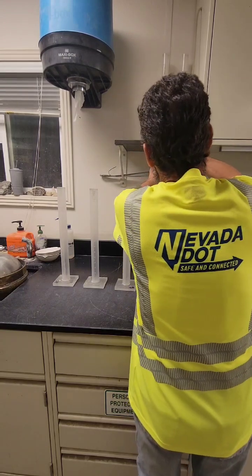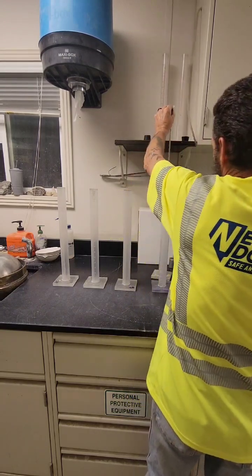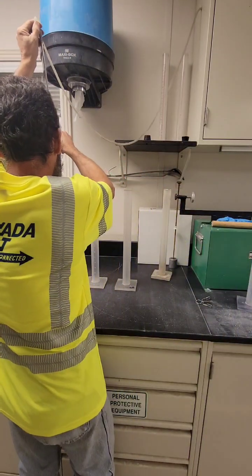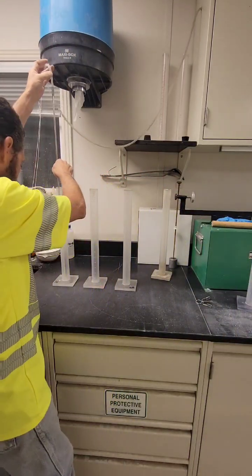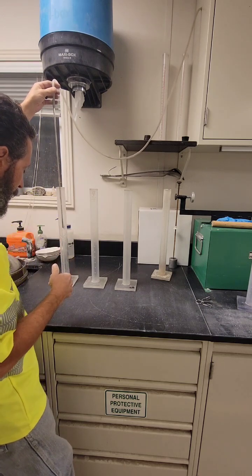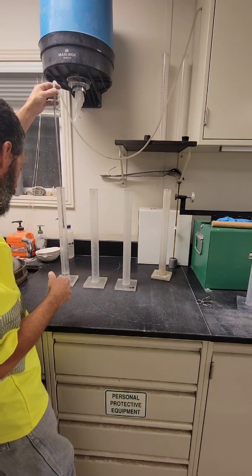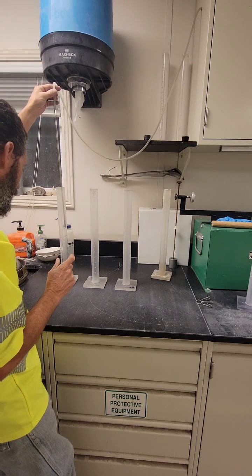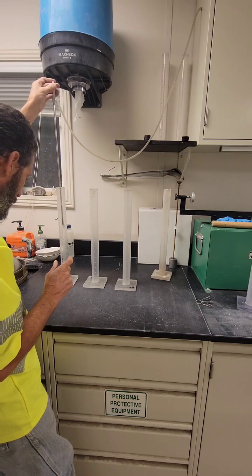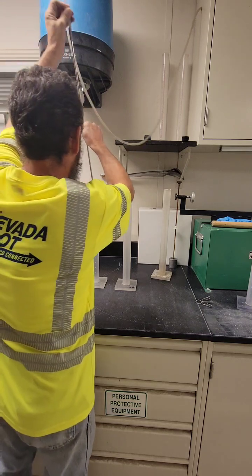So we're just going to fill up 3 of them. The 4th one is just in case my final results are not within 0.4 of each other, of the average. I'm going to fill each of these up to the 4-inch mark.